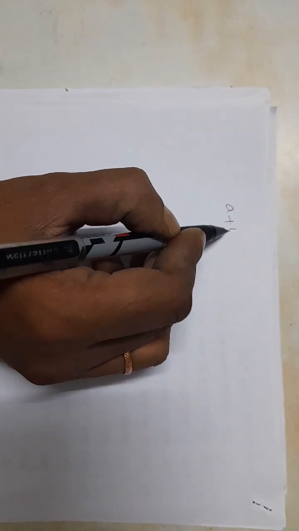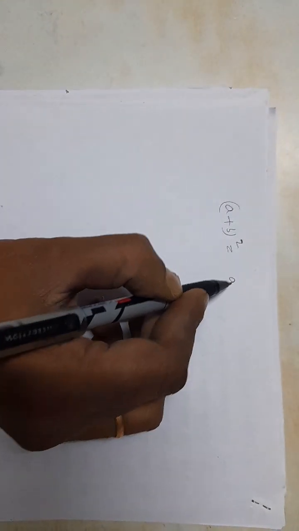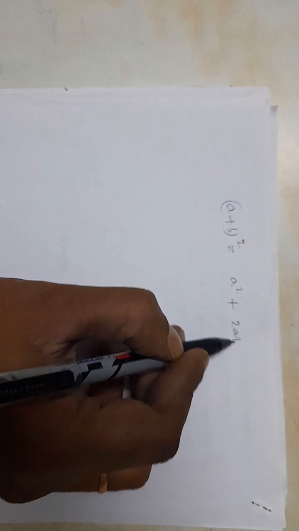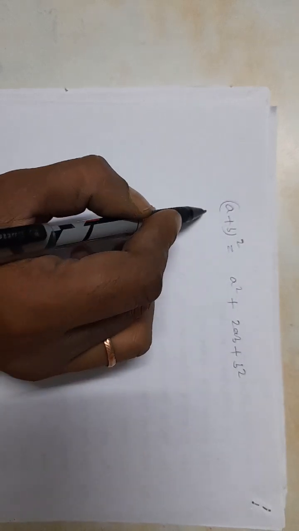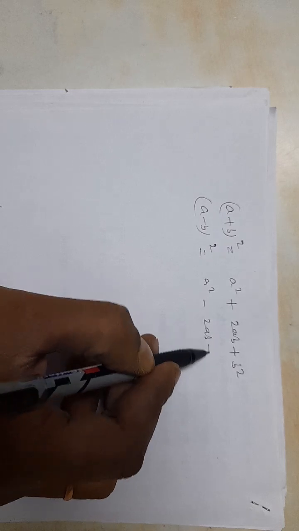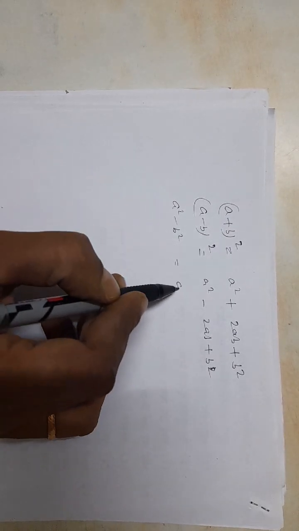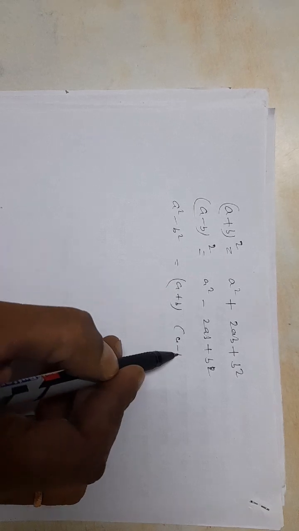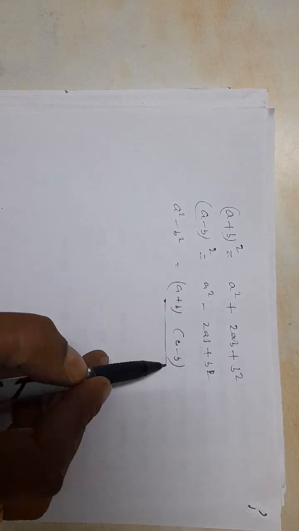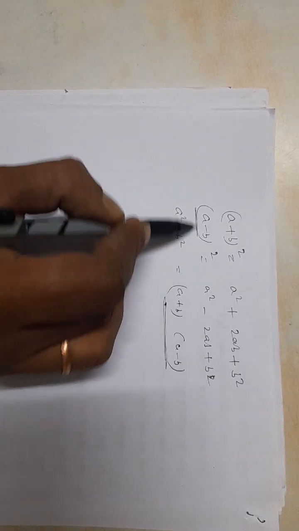The first identity, a plus b whole square, is a square plus 2ab plus b square, and the second, a minus b whole square, is a square minus 2ab plus b square, and a square minus b square is equal to a plus b into a minus b. This one is the factorized form. Here you can see factorized form.